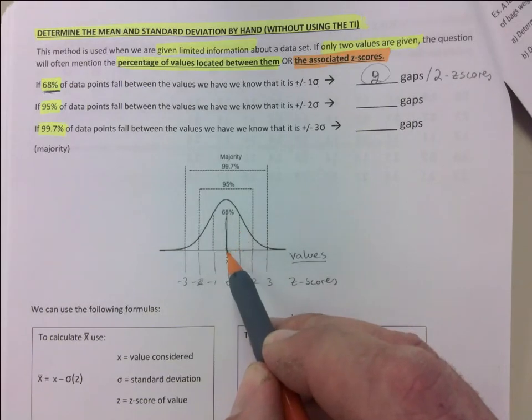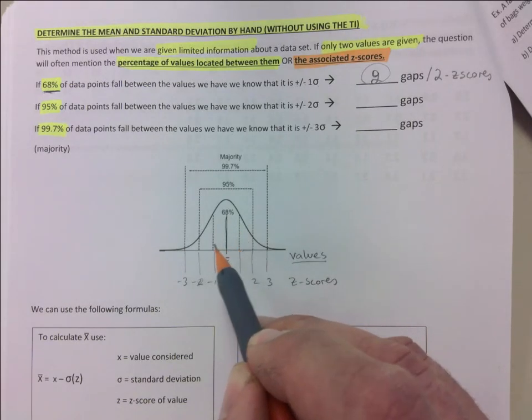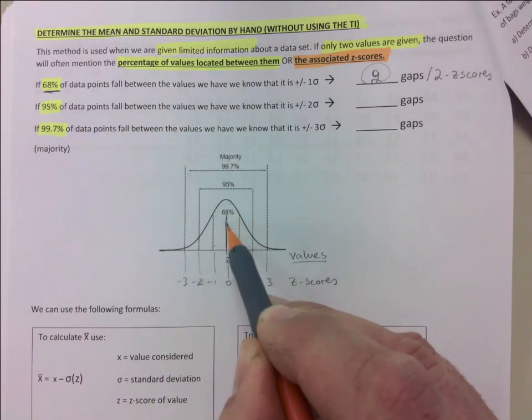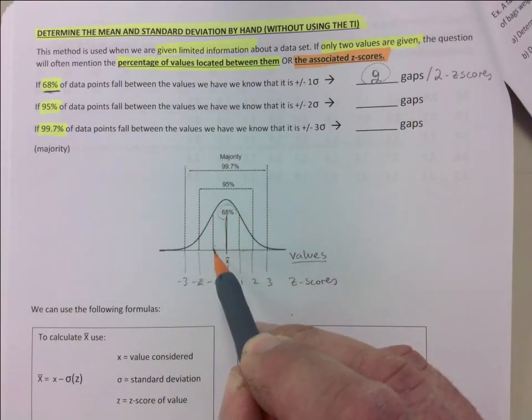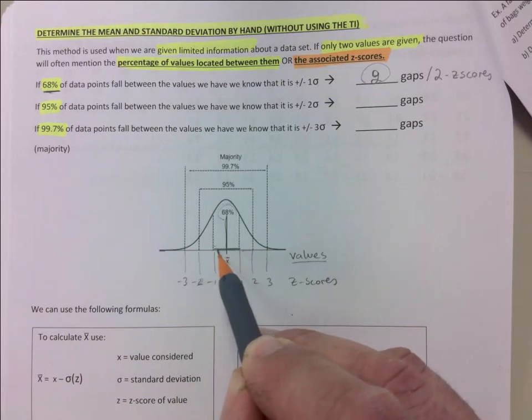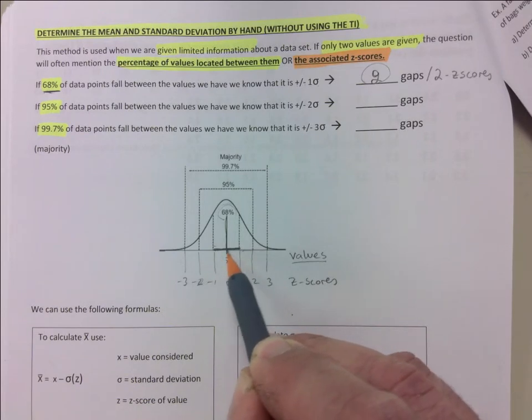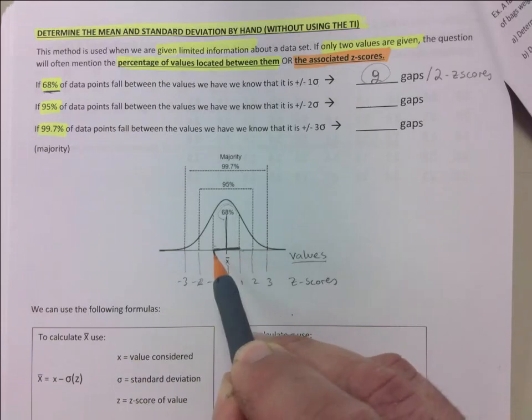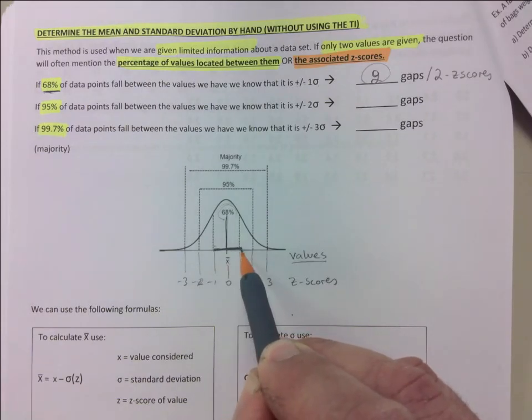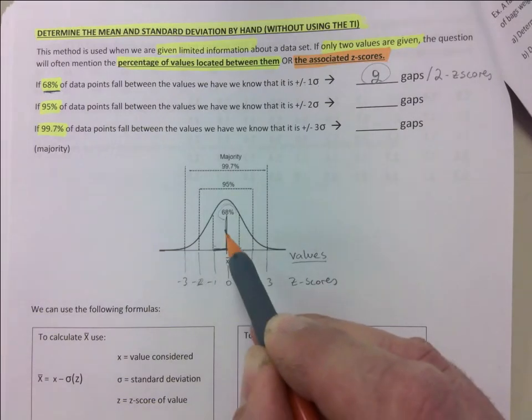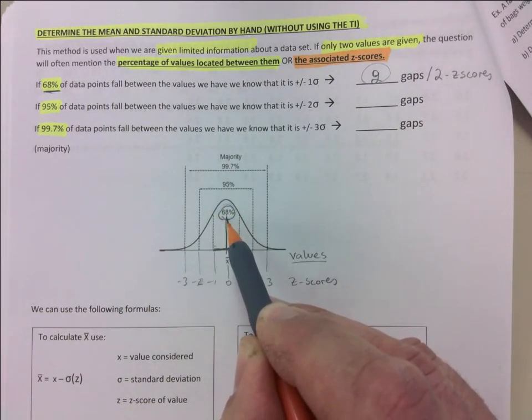If this is your mean and you go plus or minus 1 standard deviation, that's 68%. Look at this: 1, 2. We have 2 gaps that we're encompassing, or 2 z-scores, in between if we're talking about 68% of data.